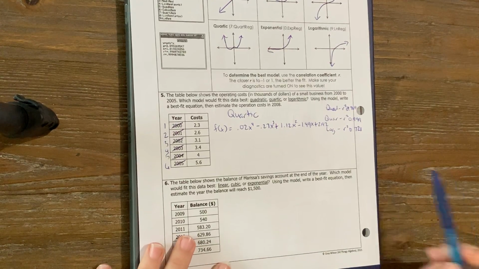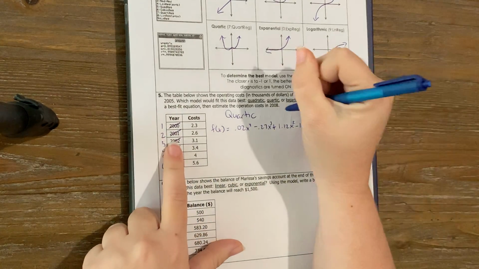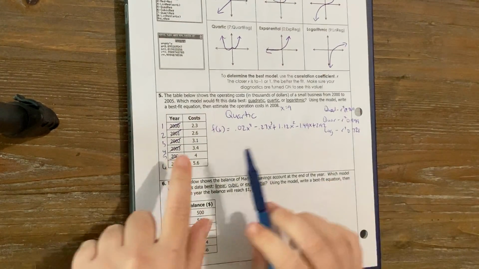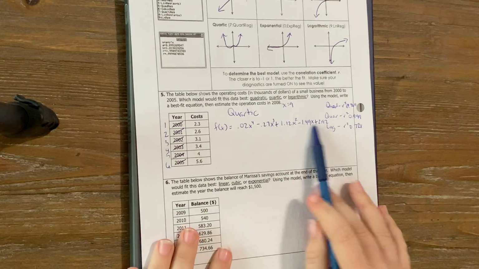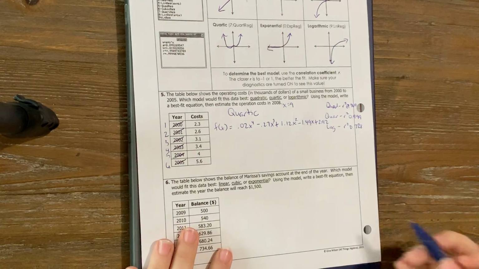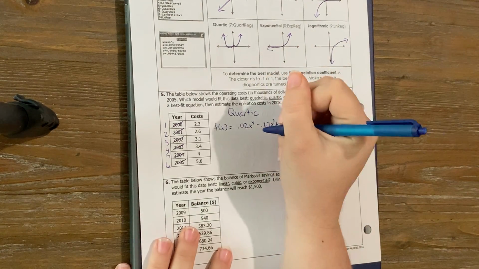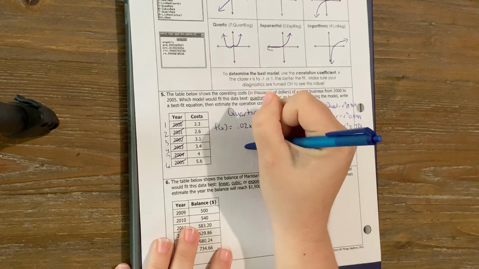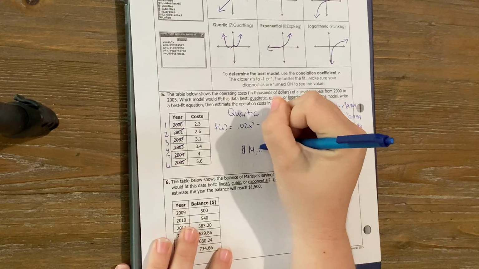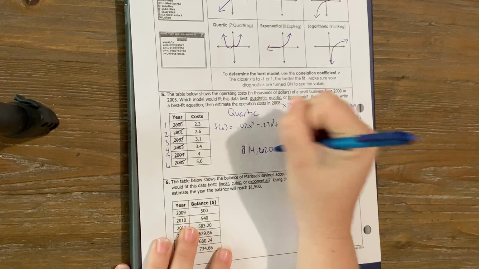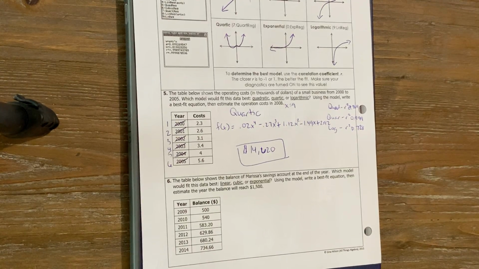Okay, so then it's asking for 2008. So 2008 is going to be x equals 9 because we are starting at year 1. So 9 years from this right here. So we just plug 9 in for all of the x's. And whenever you type all of that in, you should end up getting around $14,620 is going to be about what that is.